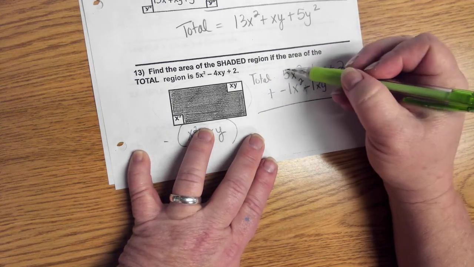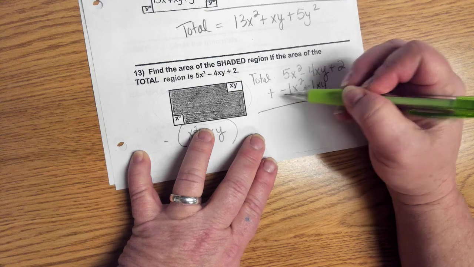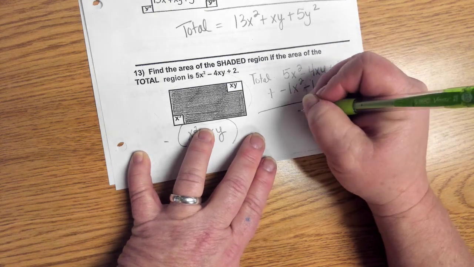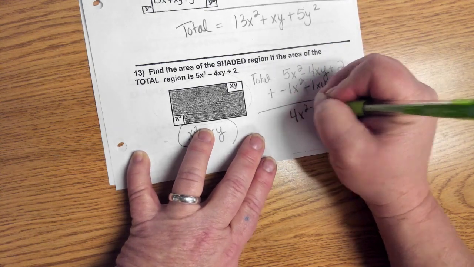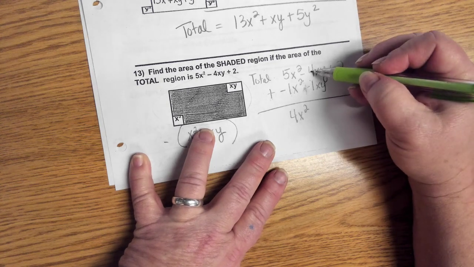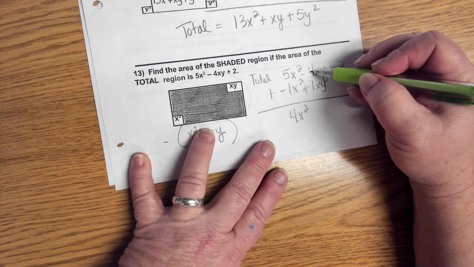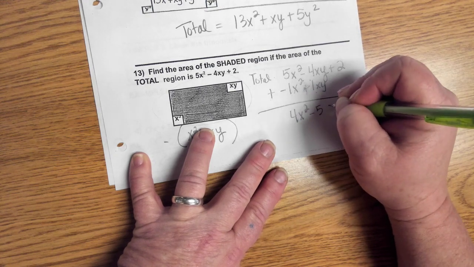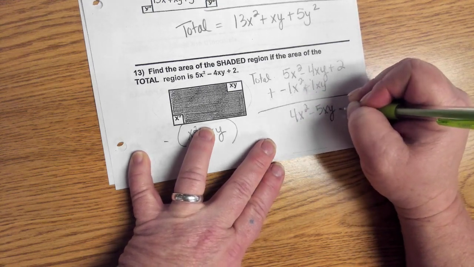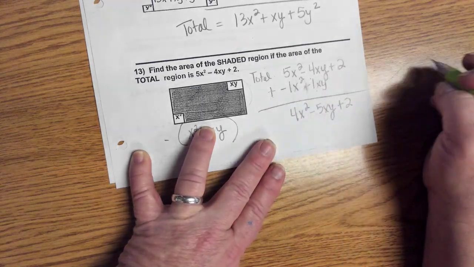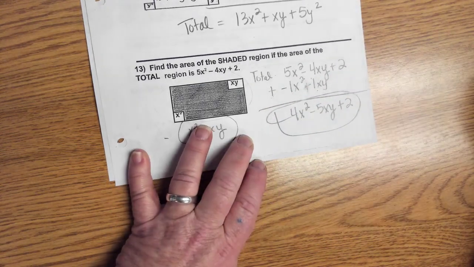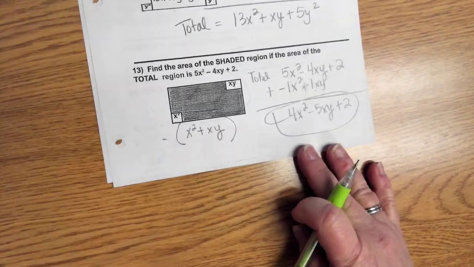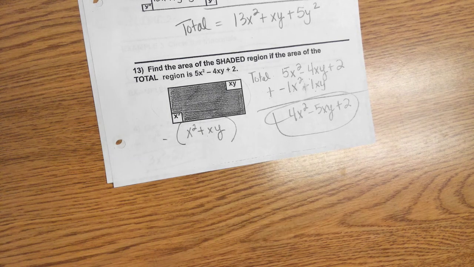Okay, 5 combined with a negative 1 gives me a 4x squared, and I have a negative 4xy and a negative 1xy, which gives me negative 5xy, and then that's plus 2. And there's my answer. Pretty simple? Piece of cake.